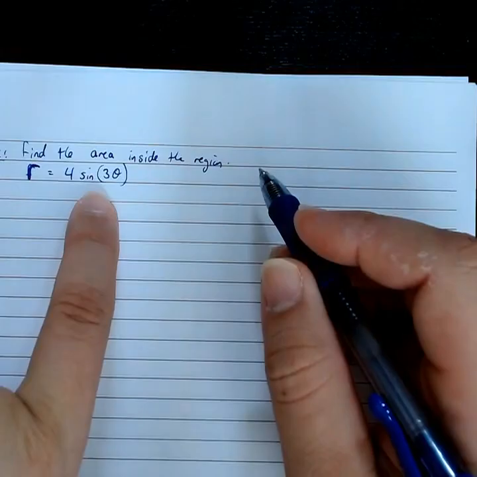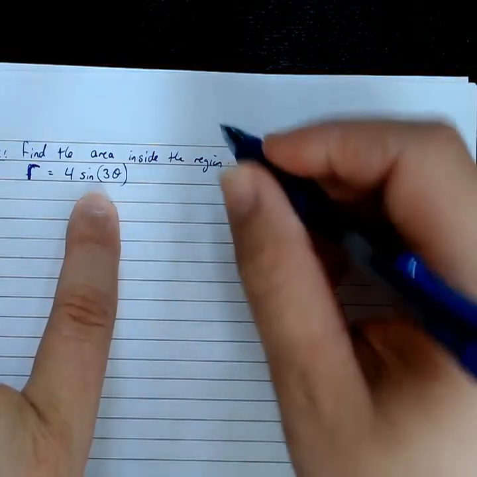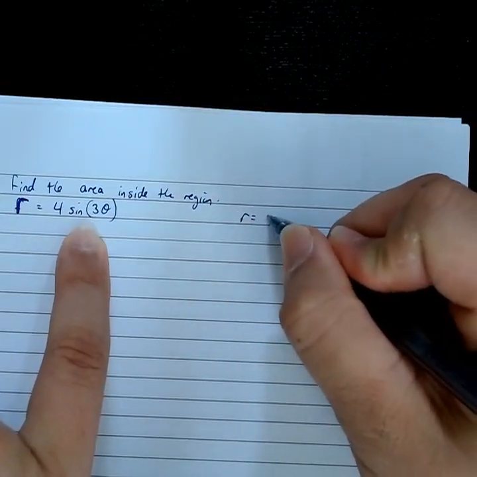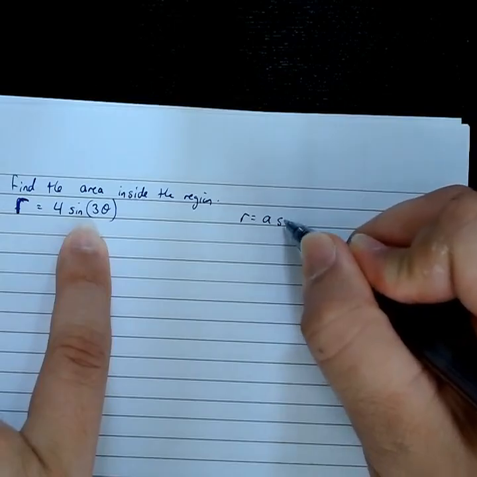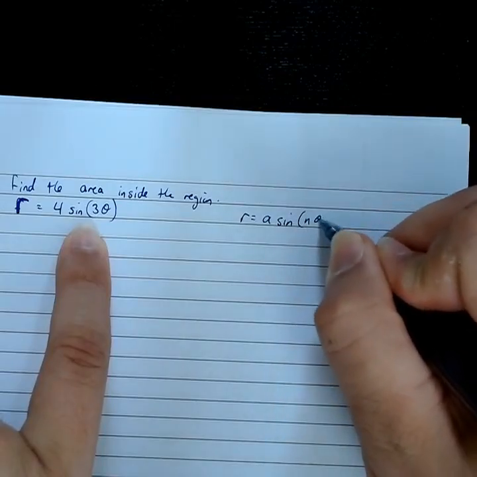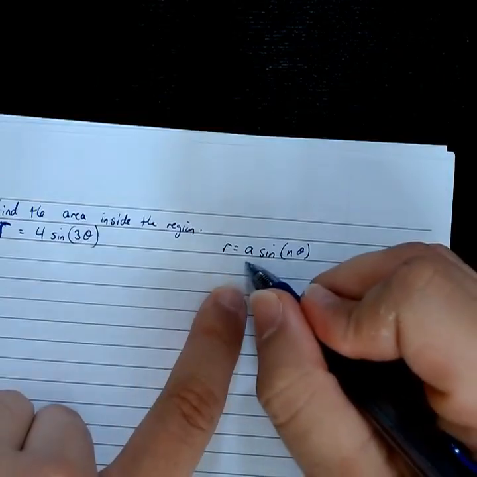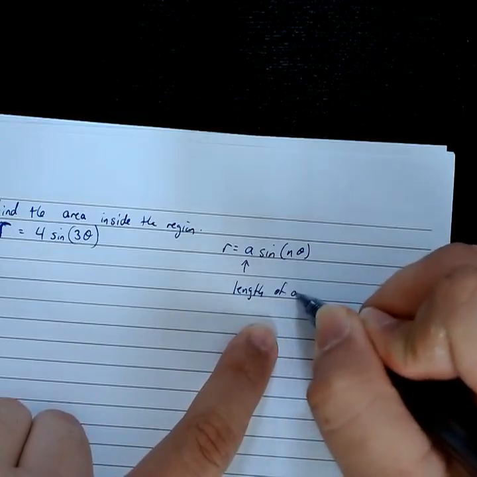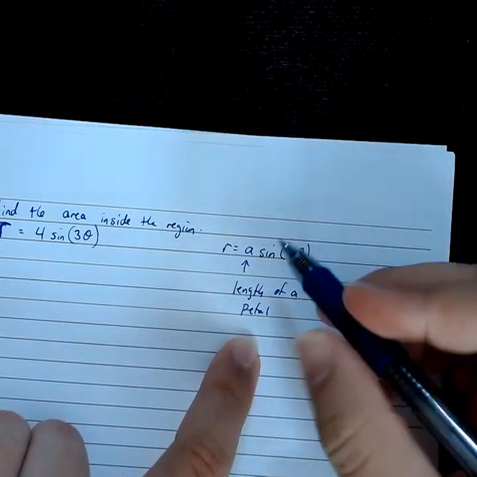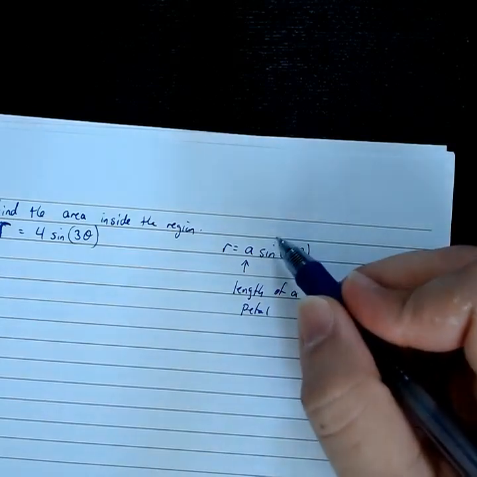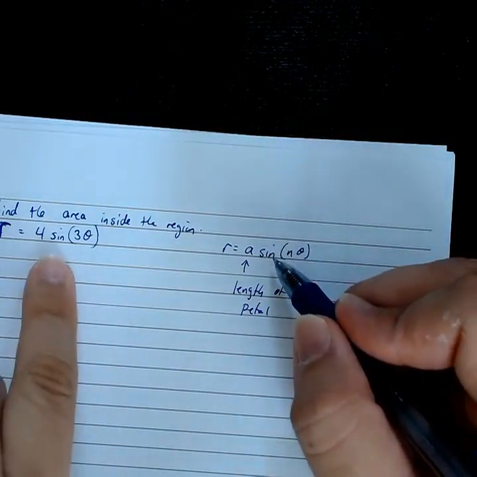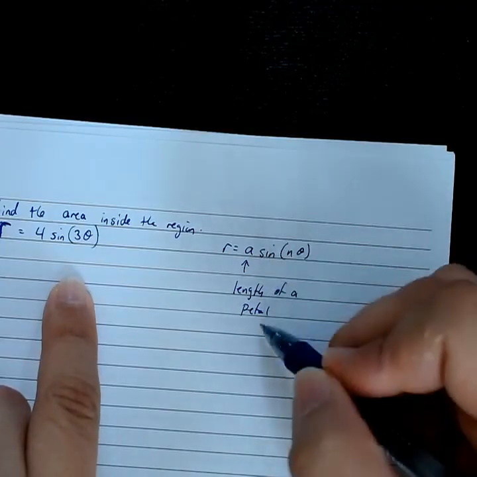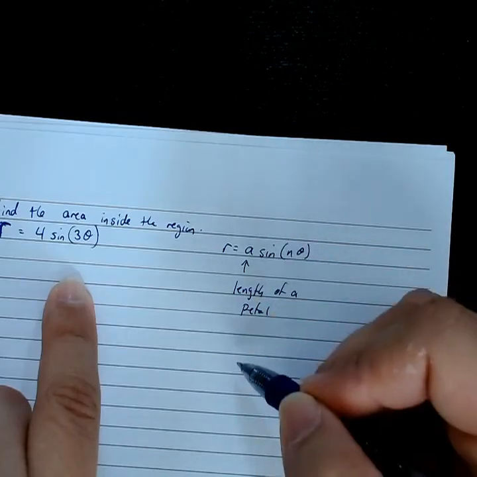The graph of this is given by, in generic form, r is equal to a sine of n theta, where a is the length of a petal. Sine tells you the alignment of your petals, meaning if this is sine, then one of your petals will align with the vertical axis, with the angle pi over 2.